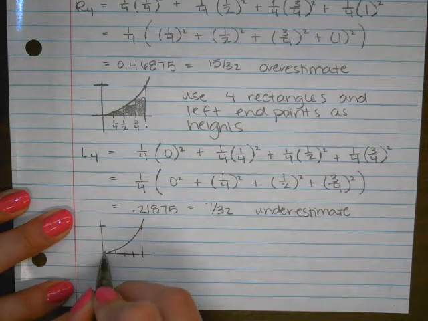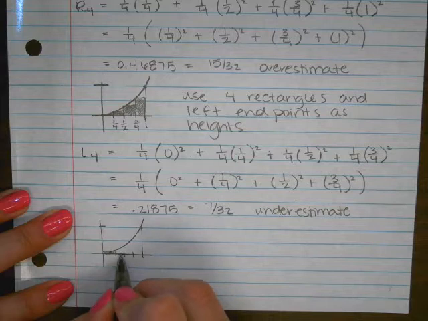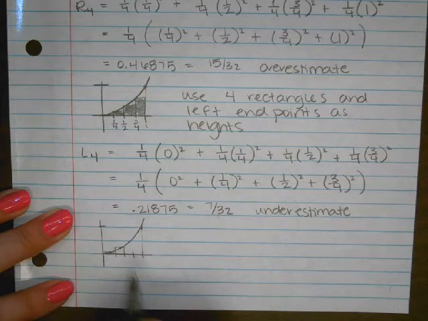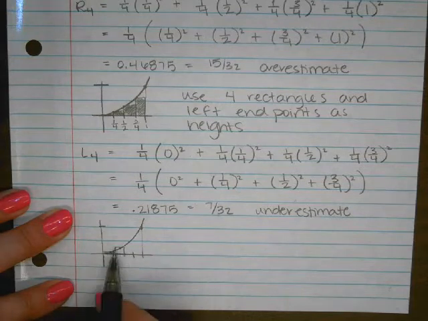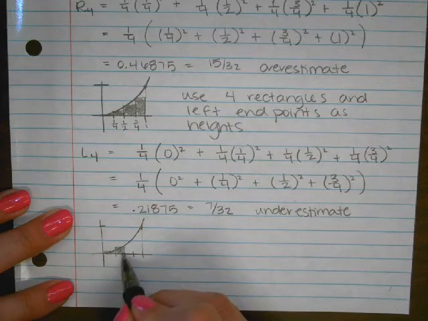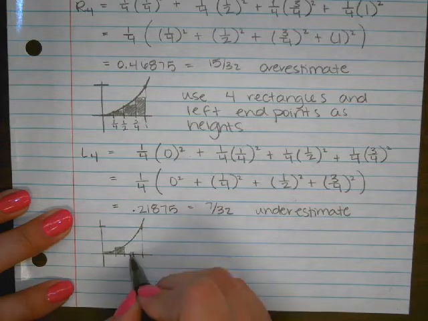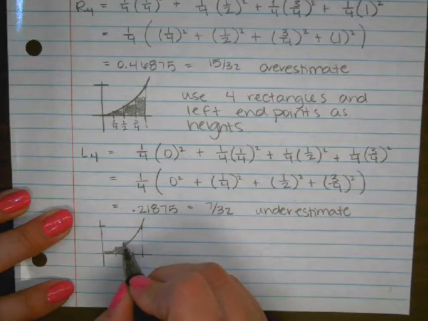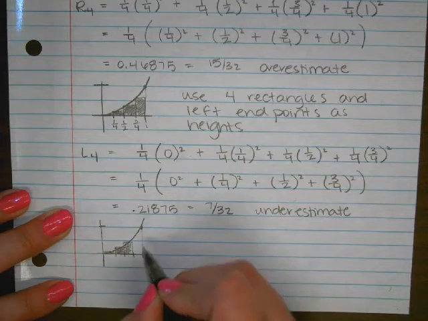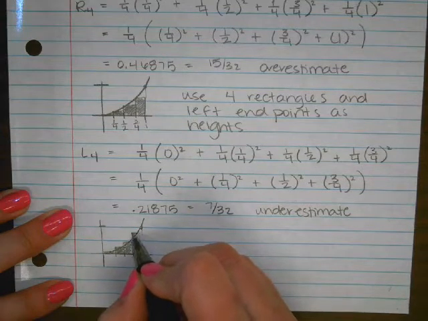And then there's my rectangle. There's the middle. So you can see that when I draw my rectangle, I have a little bit that's an overestimate, but I also have a little bit right there that's an underestimate. So the idea is that when you do these, you're kind of balancing it out. A little bit over, a little bit under. Get the middle. A little bit over, a little bit under.